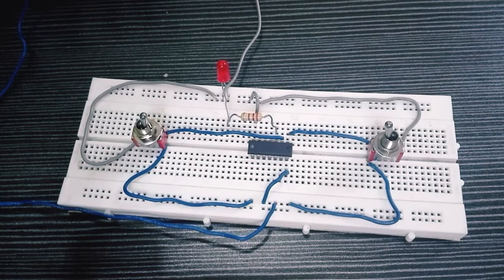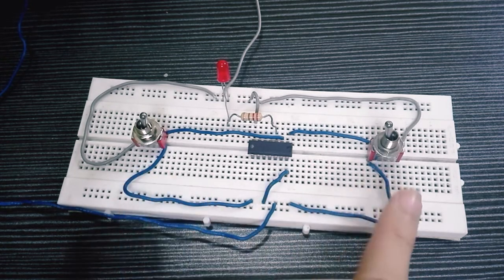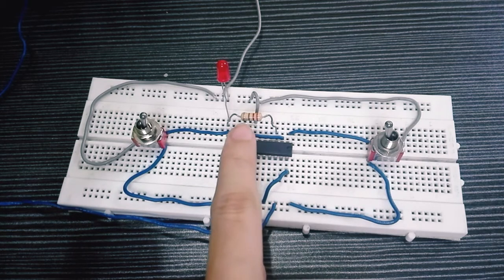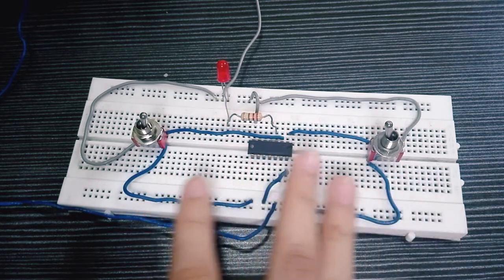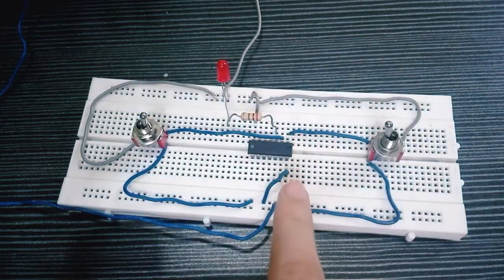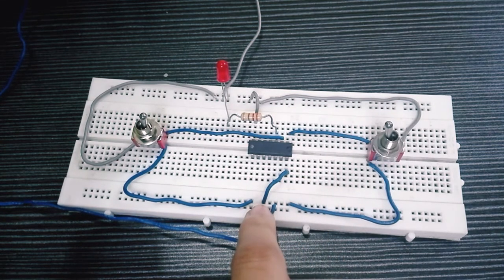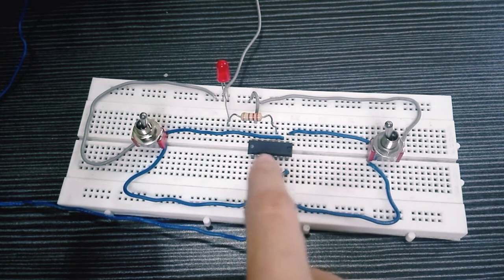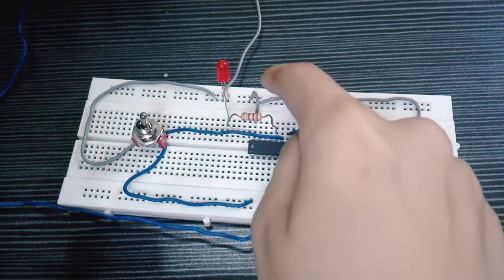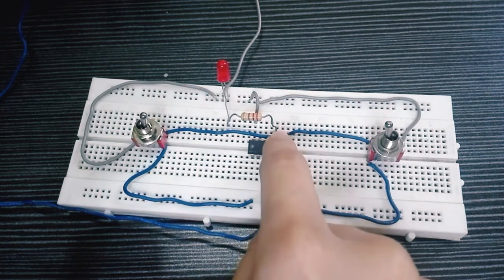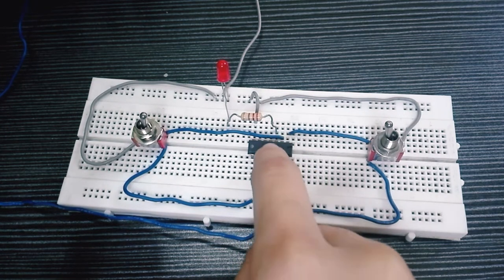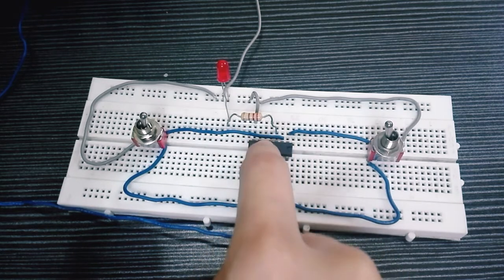We have our circuit. We have here the IC, which is the 74LS32. We have 2 SPDT switches. We have the 220 ohms resistor, 1/2 watt, and a red LED, 5mm. Here we have the positive polarities and the negative polarities. Our IC has VCC at pin number 14, and the ground at pin number 7. And we have pin number 1 and pin number 2 as inputs, and pin number 3 as our output.